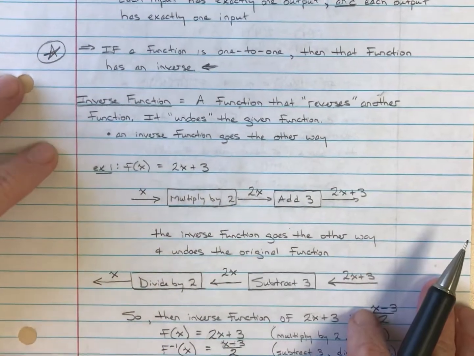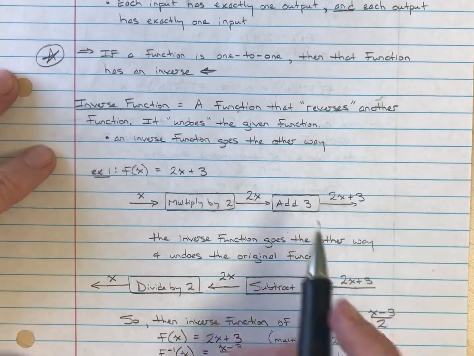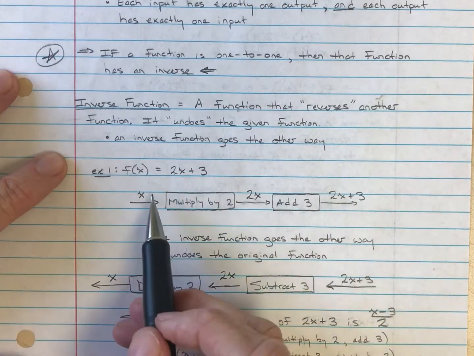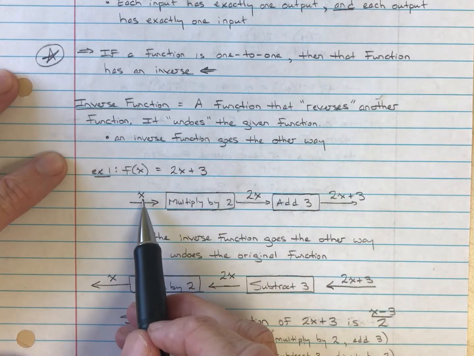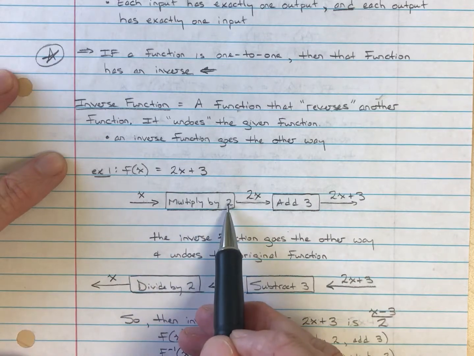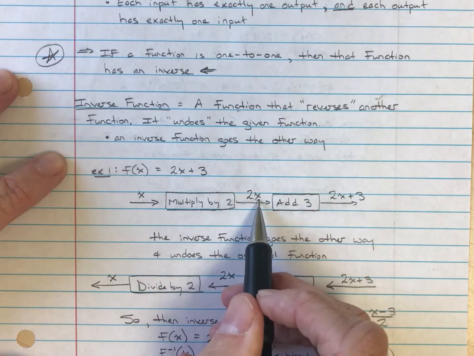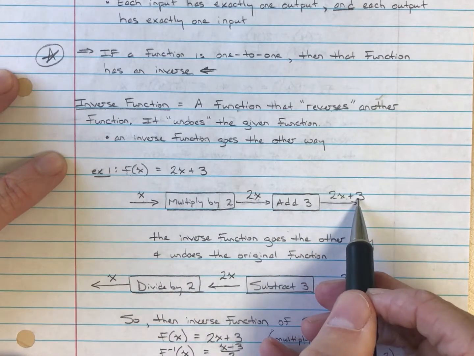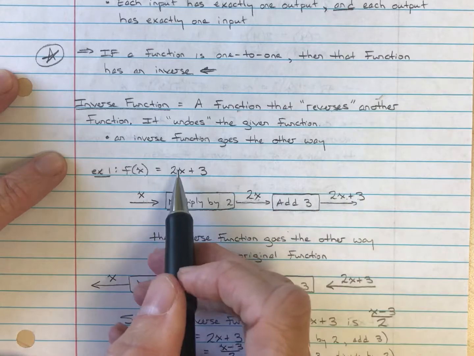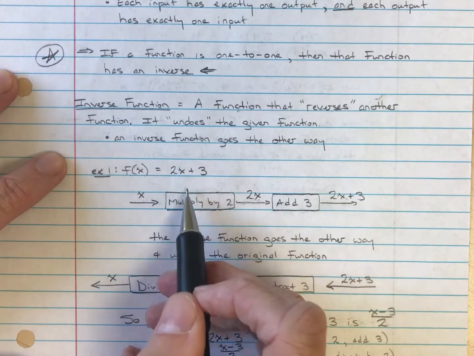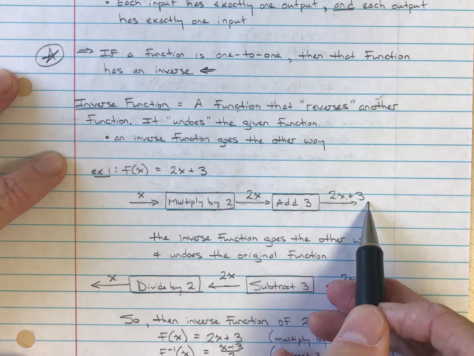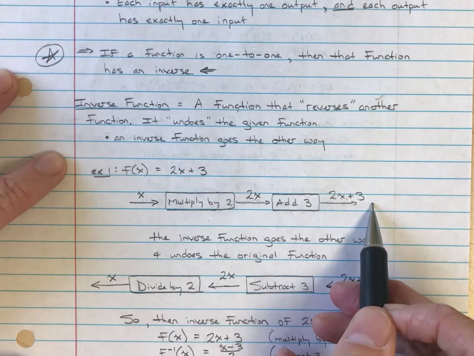So example 1 here kind of gives you a sense of what that looks like. The function is 2x plus 3. So in goes x. I multiply it by 2, again following the order of operations. I get 2x. I then add 3, and out comes 2x plus 3. So if in goes a number, I double it, I add 3 to it, out comes another number that's larger or smaller depending upon positive or negative.